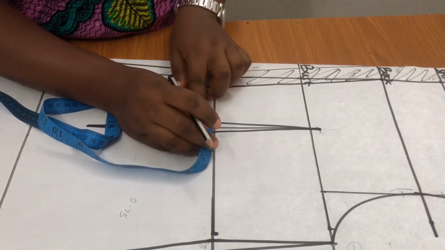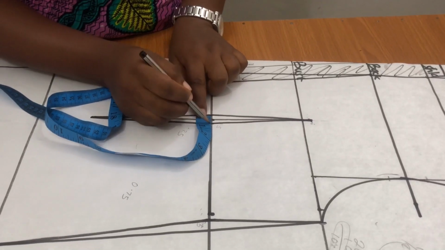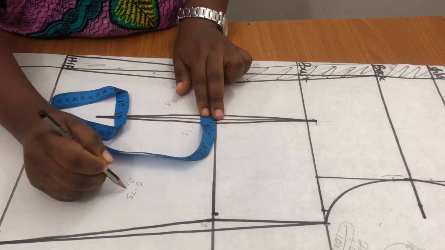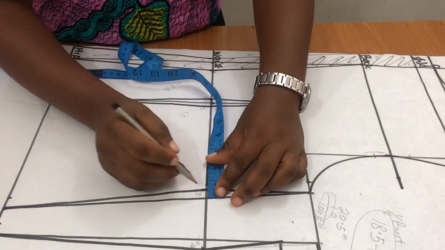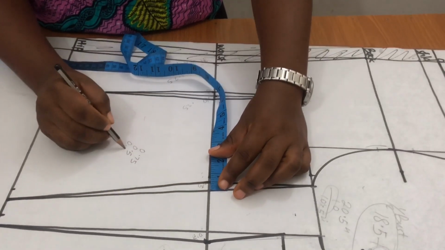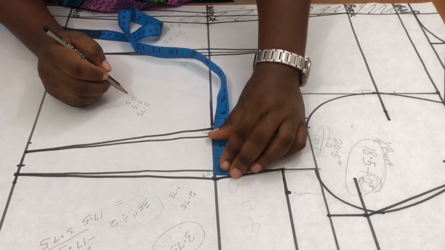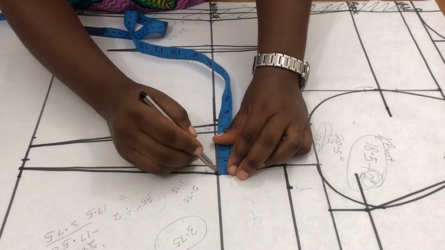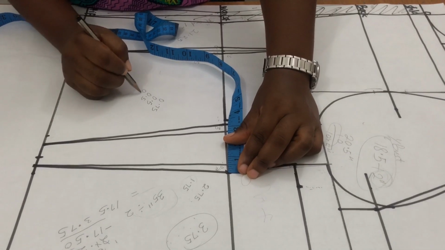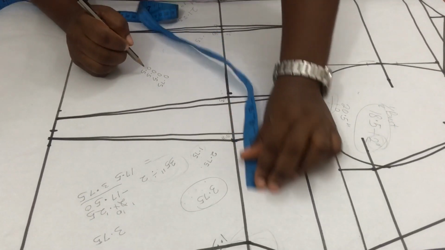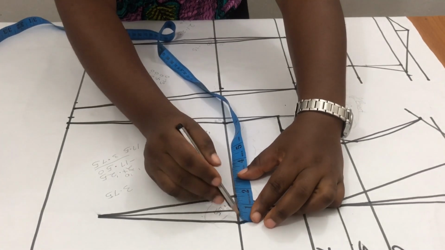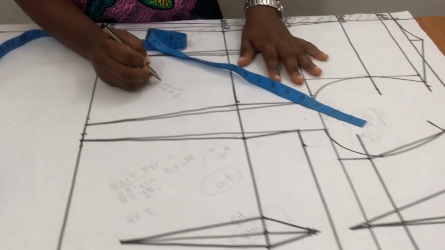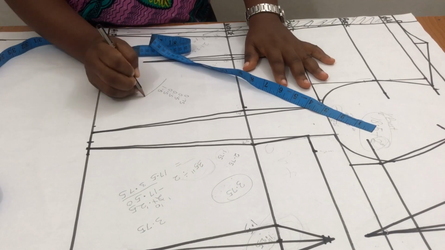Then I came here and I took 0.5 inch plus 0.5. I came here, I also took 0.5 plus another 0.5. I came here, I took 0.5 plus another 0.5. And finally I came here and I took 1.5. So plus 1.5. So let's add up.